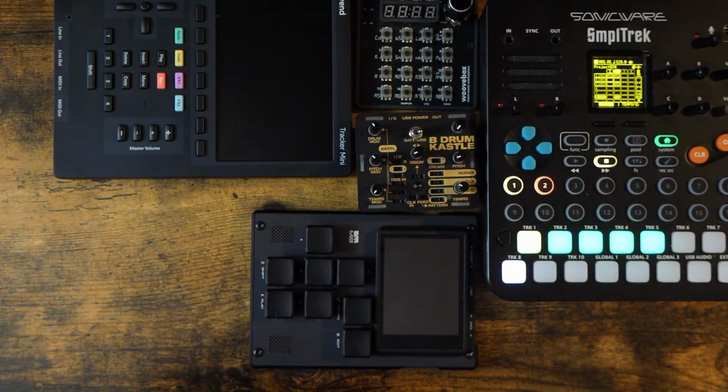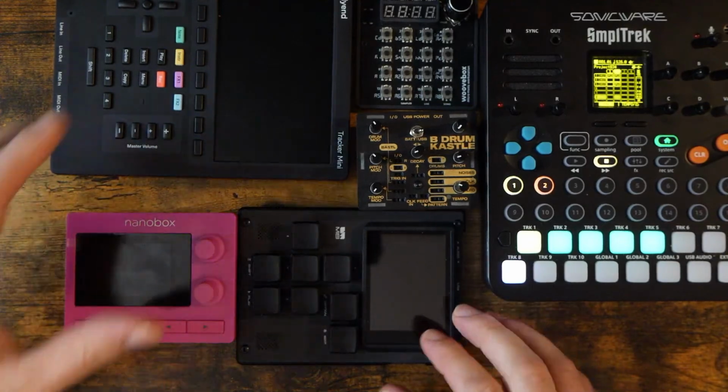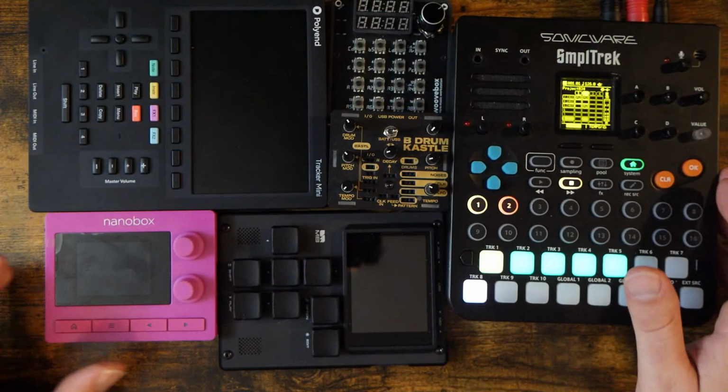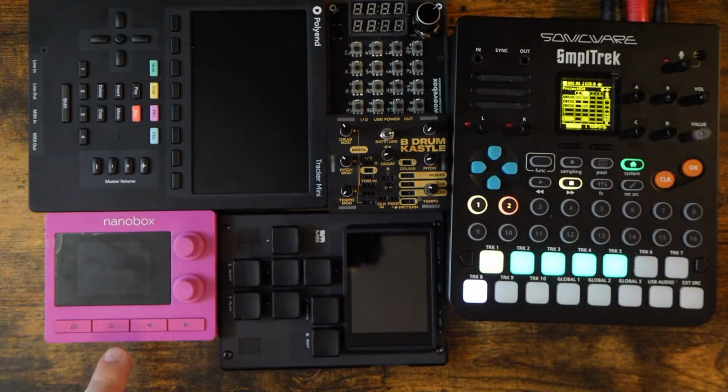Anyway, look at this lineup of gear. Of portable gear, only one of these is not battery powered, and it's the Raz. This is one hell of a collection of gear.